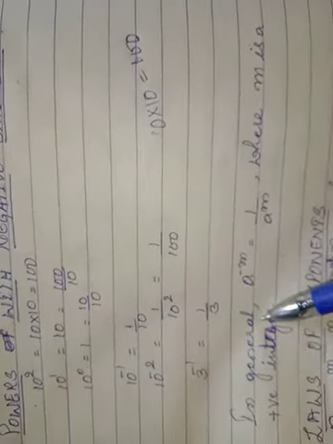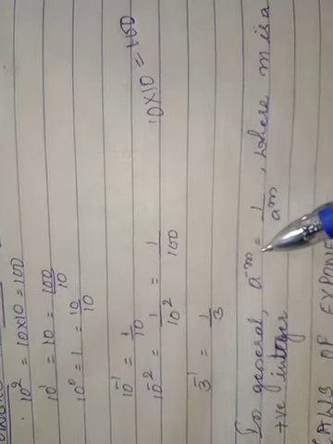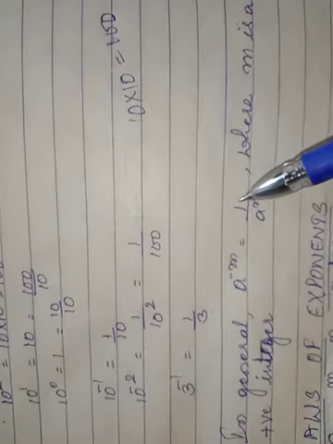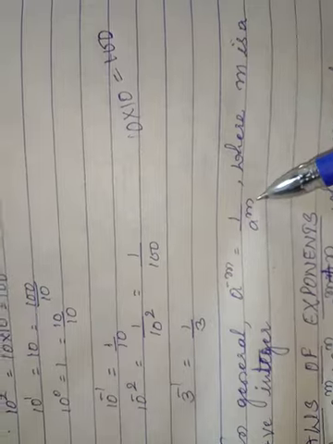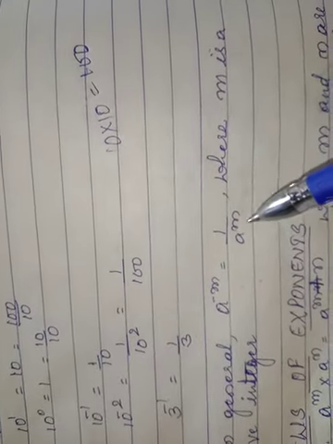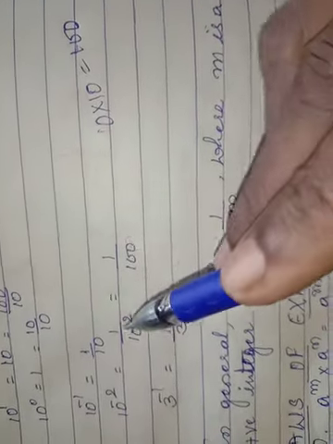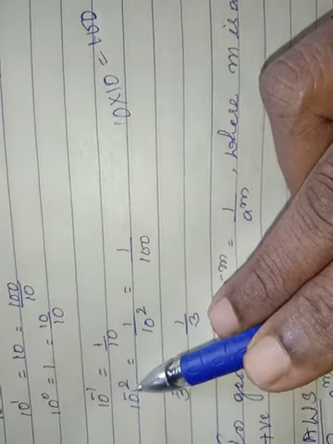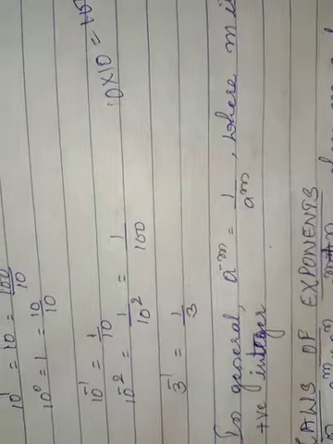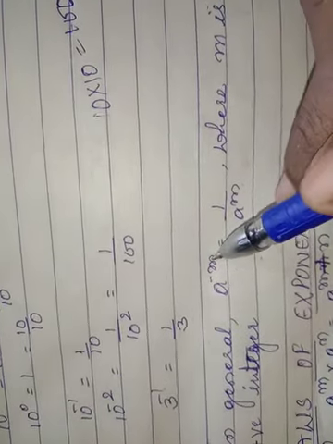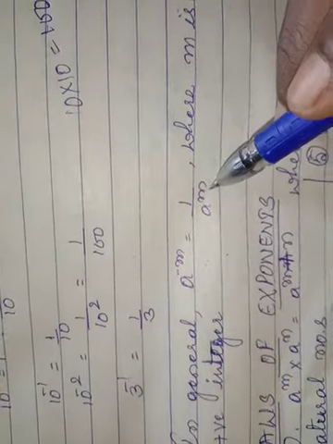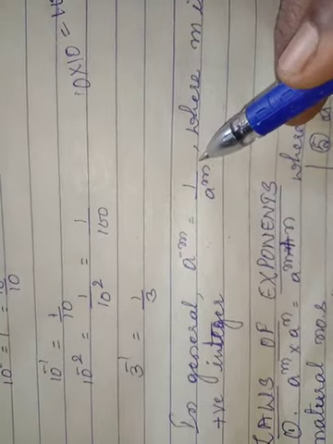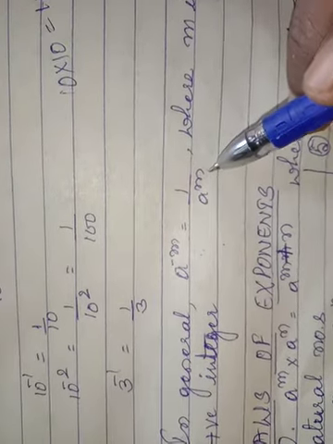Now in general, a to the power minus m can be written as what? 1 by a to the power m, where m is a positive integer. When it comes down to the denominator, what happens to the sign? The negative sign will become a positive sign. So a to the power minus m is equal to 1 by a to the power m, where m is any positive integer. Okay, this is what.